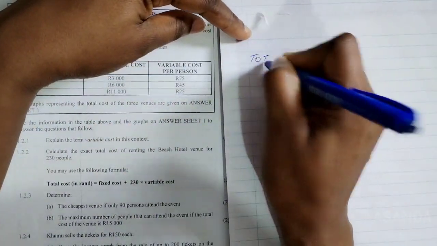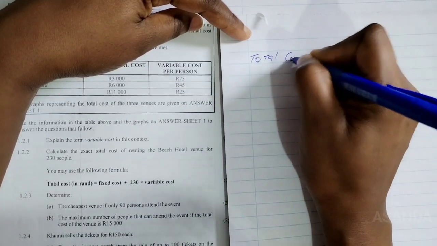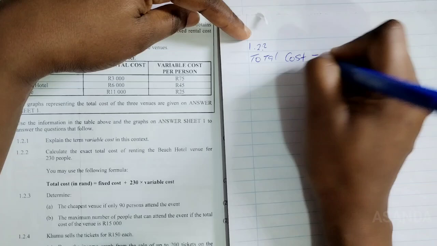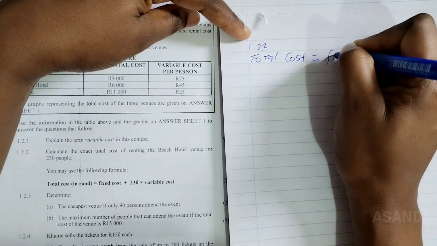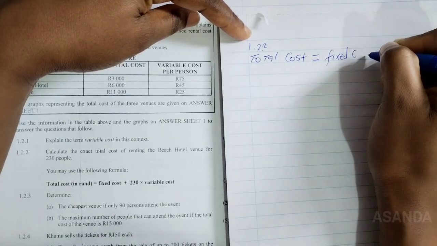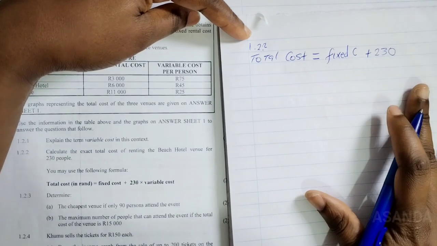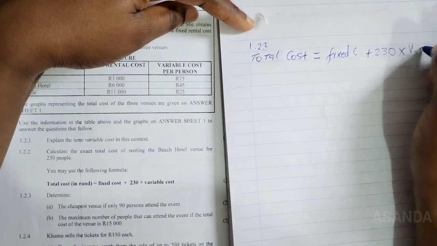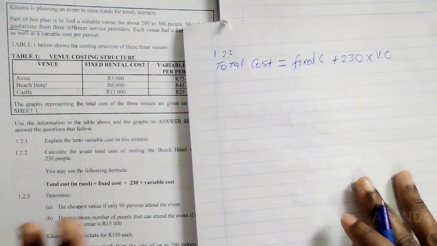Formula. Total cost is equal to fixed cost plus 230 times variable cost. Okay, so that's what we're going to calculate.